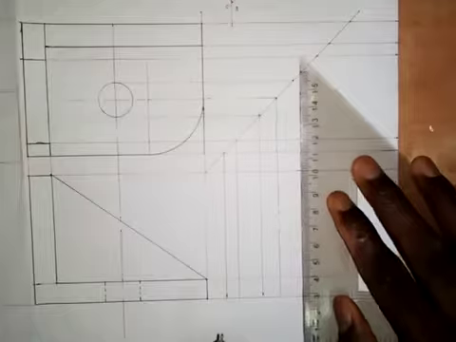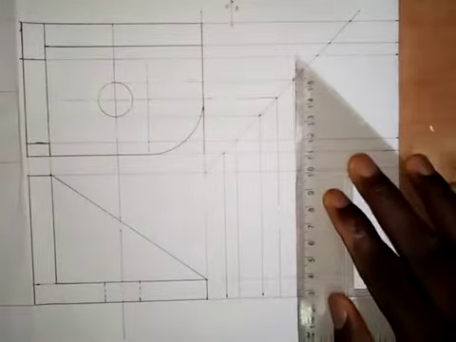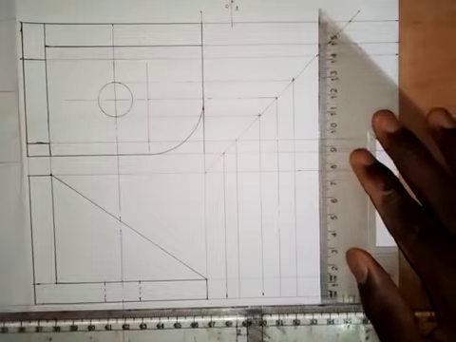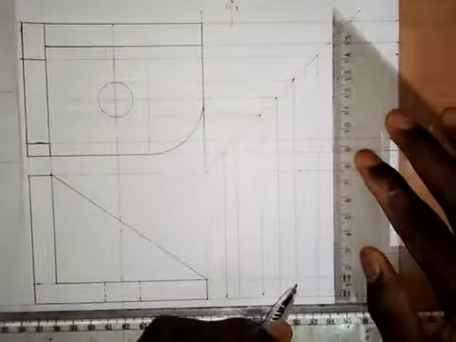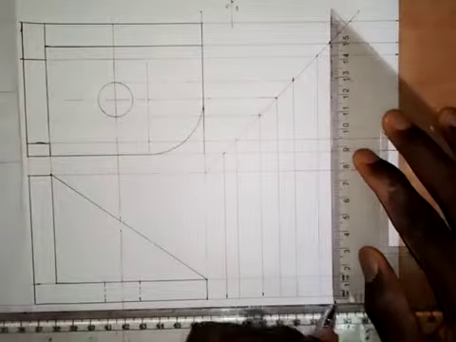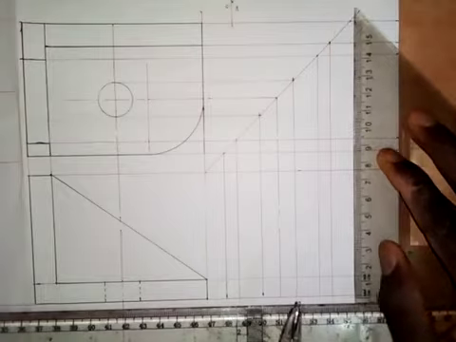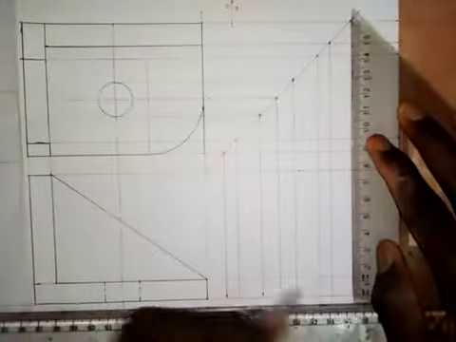Then from this point I will draw a vertical line down. Also from this point I will draw a vertical line. From this point I will draw a vertical line. So from this point I will draw a vertical line like this.